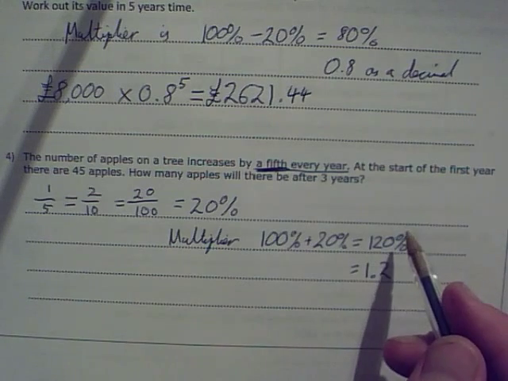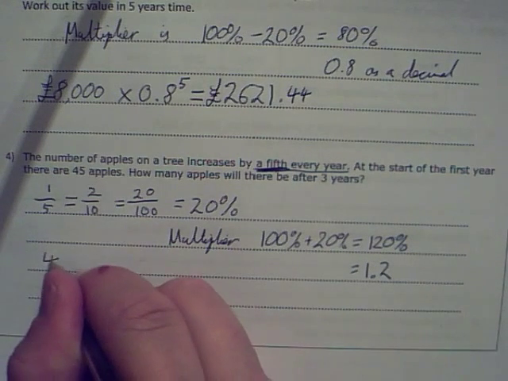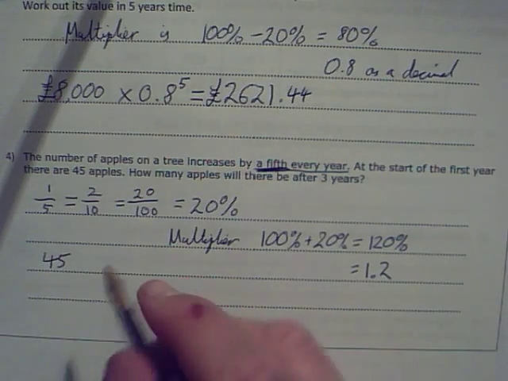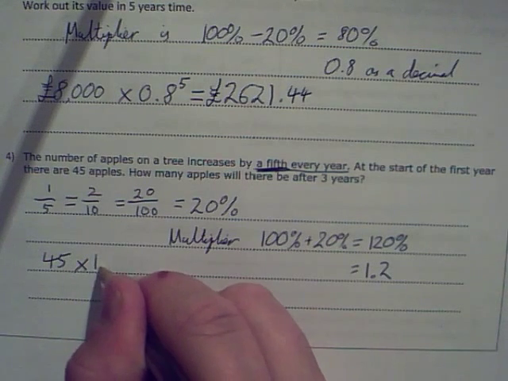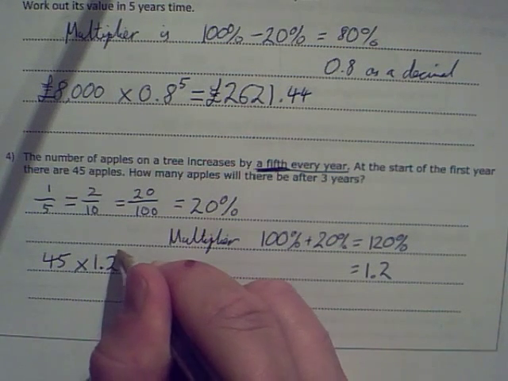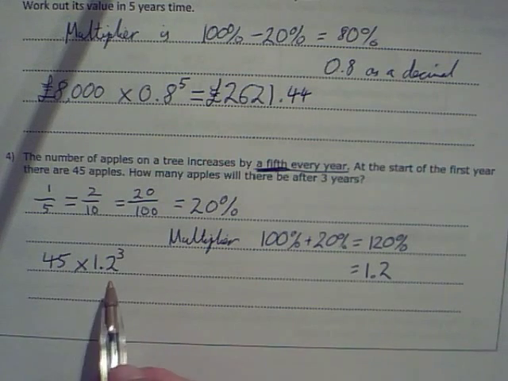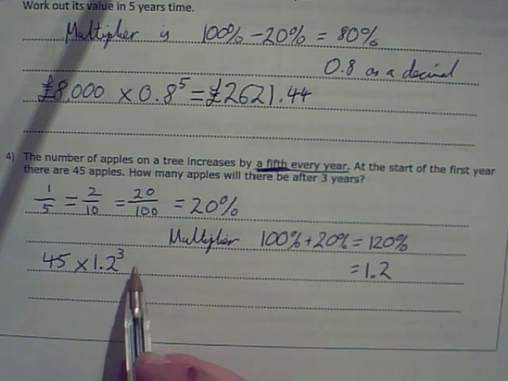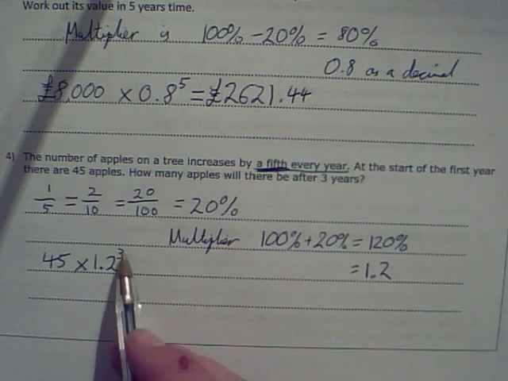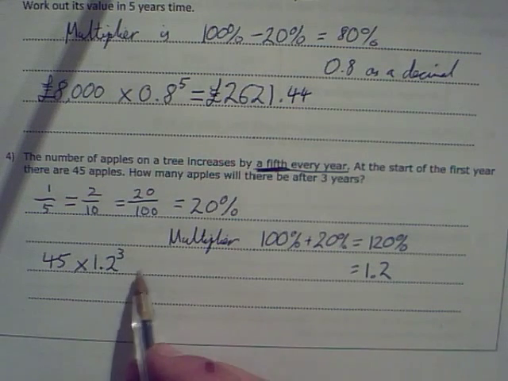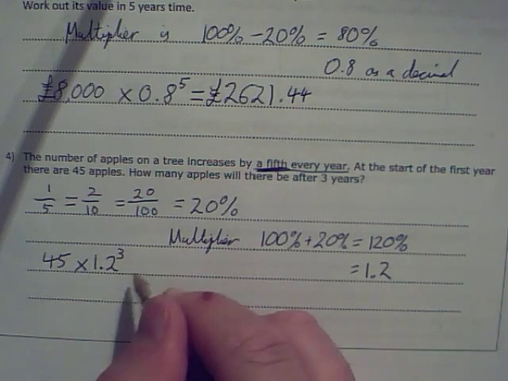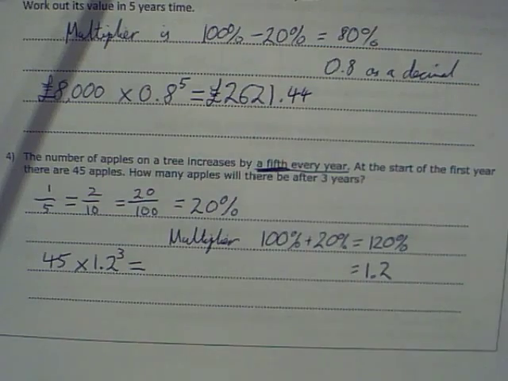And I'm doing it for 3 years, so I've got 45 apples, and I'm going to multiply it by 1.2 for 3 years. So in the first year it's 45 times 1.2, in the second year it's whatever that answer is, but times by 1.2, so it's being multiplied by 1.2 3 times, and that I can put into my calculator.